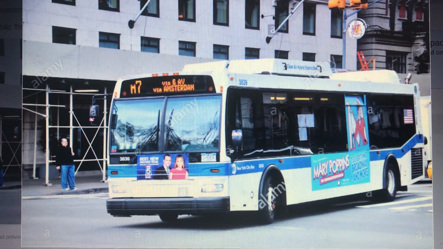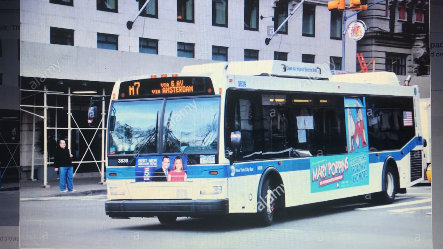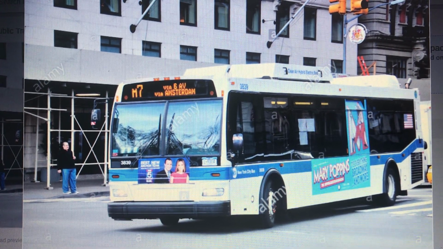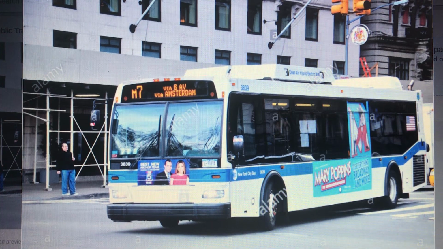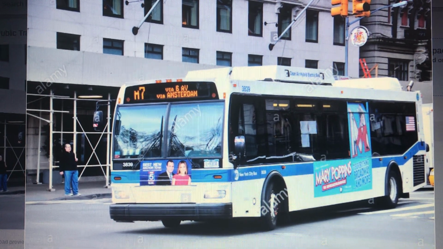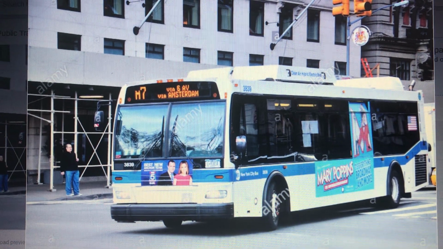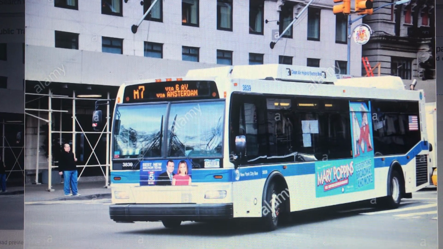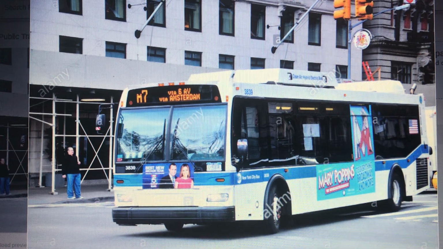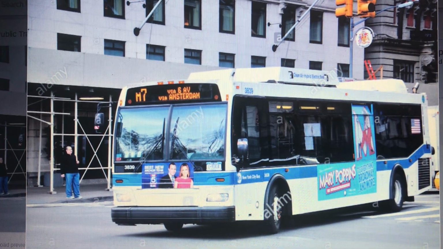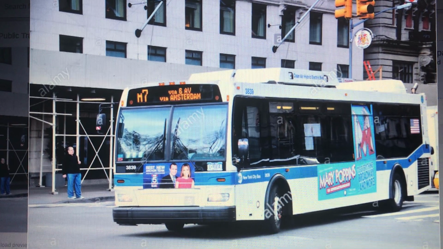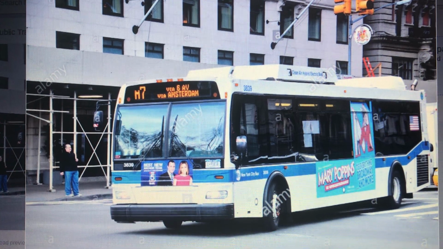This stop is Avenue of the Americas and West 51st Street. Next stop, Avenue of the Americas and West 54th Street. This stop is Avenue of the Americas and West 54th Street. Next stop, Avenue of the Americas and West 57th Street. Transfers available to M57, Sim 1C, Sim 3C, Sim 4C, Sim 33C, M5 and M5 Limited.